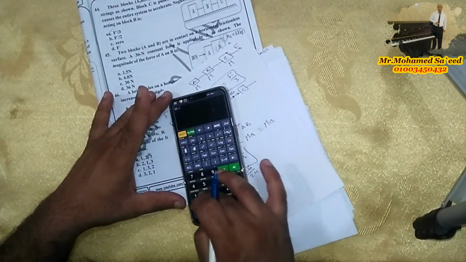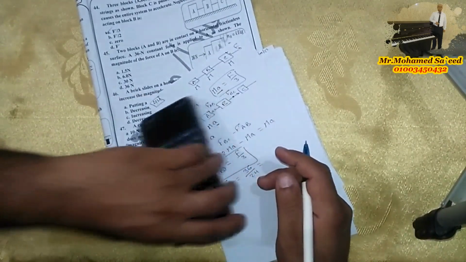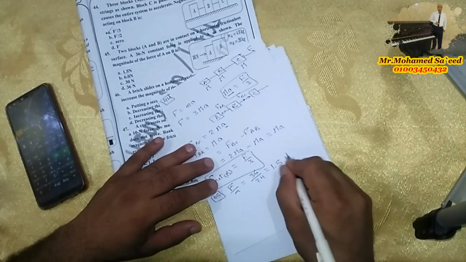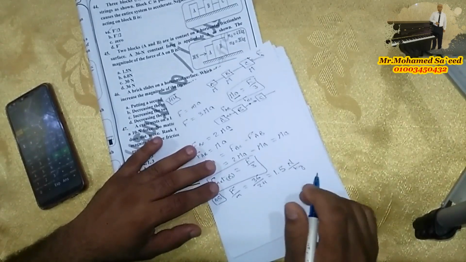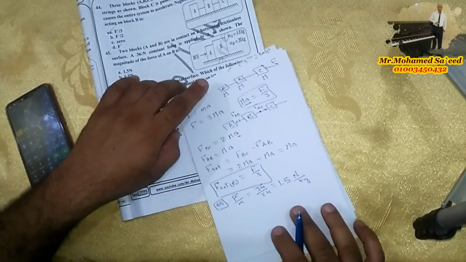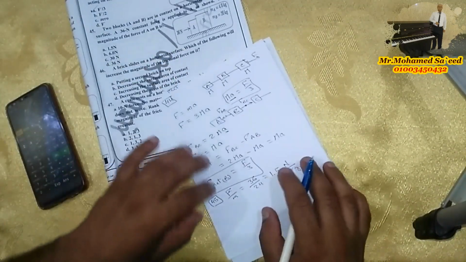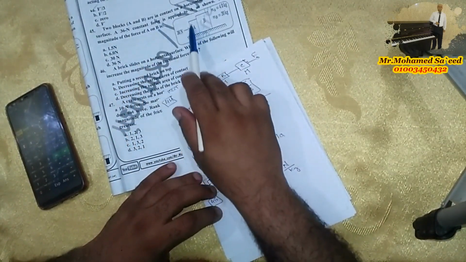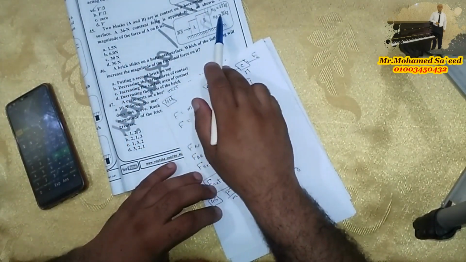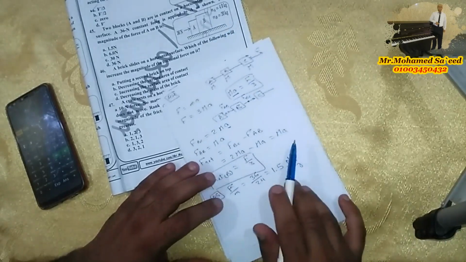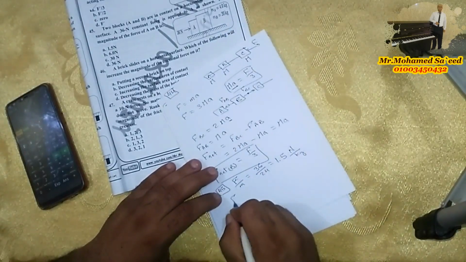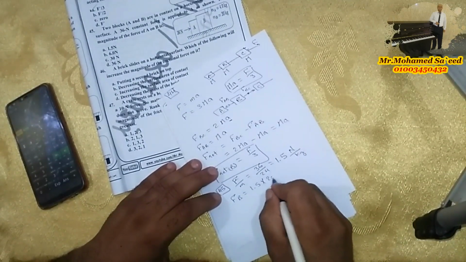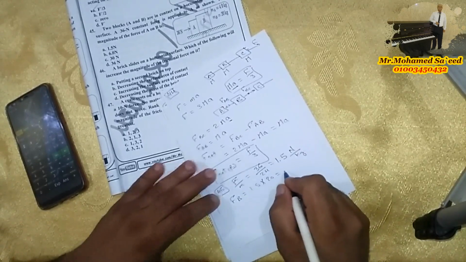36 over 24 equals 1.5. ده معناه ان نصيب كل كيلوجرام نيوتن بير كيلوجرام، يعني كل نيوتن بياخد كام؟ 1.5. طيب احنا عايزين هنا ايه؟ The magnitude of the force of A on B. The mass of B equals what? 20 kilogram. With 1 kilogram 1.5. So the force acting on B equals 1.5 times 20 kilograms equals 30 نيوتن.